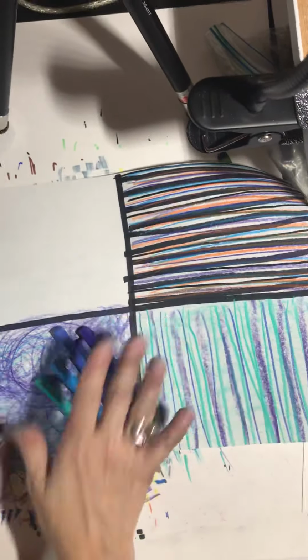And this one, I'm going to do a combination of color pencil. And maybe I'll add some crayons in there too, as long as I'm following that pattern.